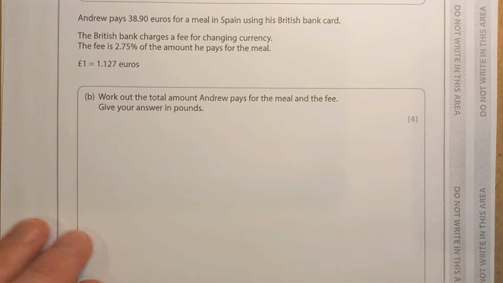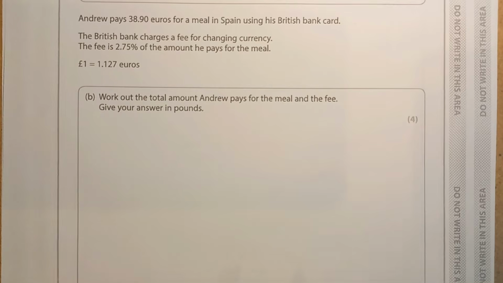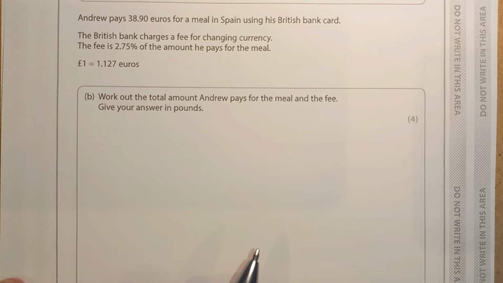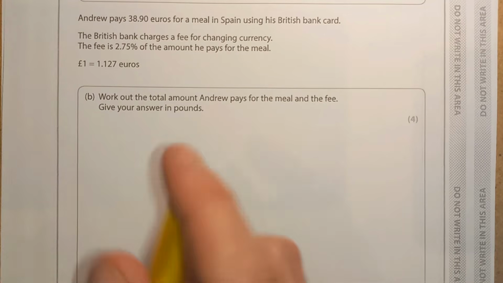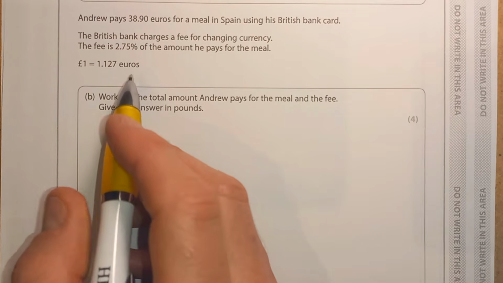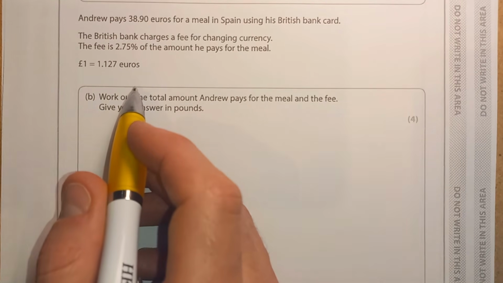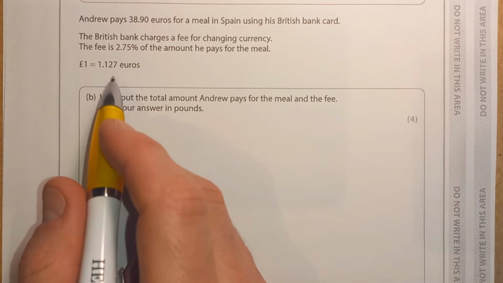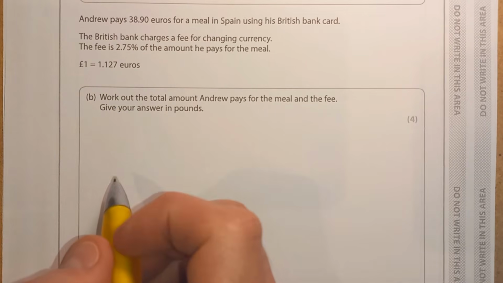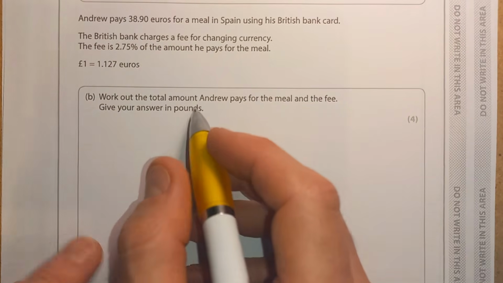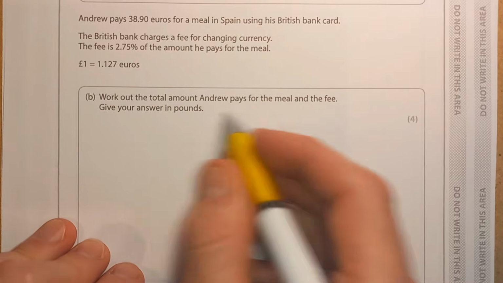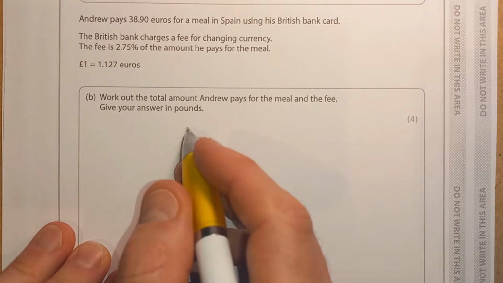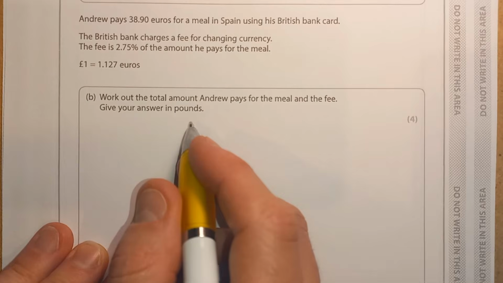Andrew pays 38.90 euros for a meal in Spain using his British bank card. The British bank charges a fee for changing currency. The fee is 2.75% of the amount he pays for the meal. Okay, and we're told that £1 equals 1.127 euros. Work out the total amount Andrew pays for the meal and the fee. Give your answer in pounds.